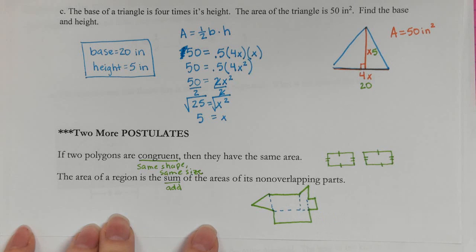So now that I've broken it all up, I could find the area of this piece, this piece, this piece, this piece, and this piece, and then I could just add them all together because they make one total shape.